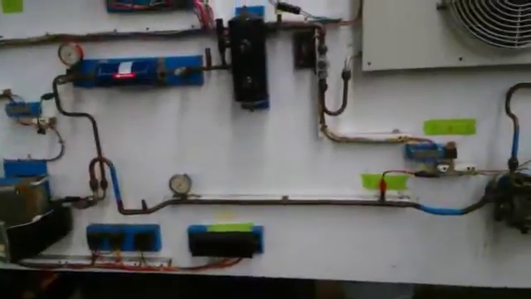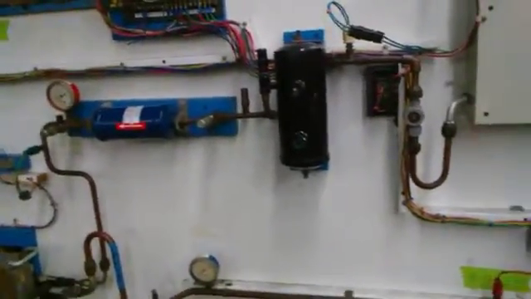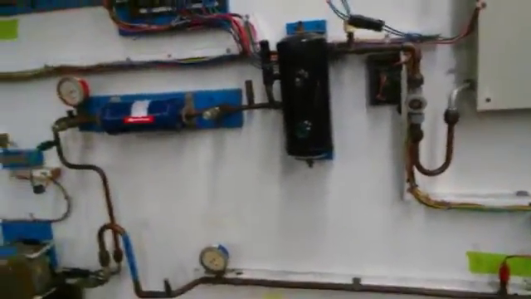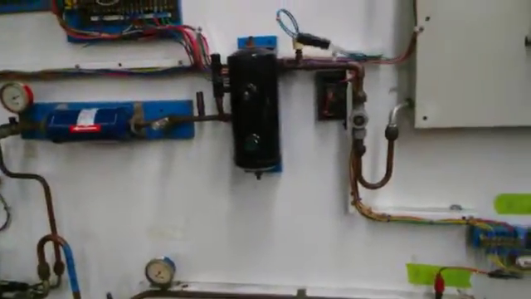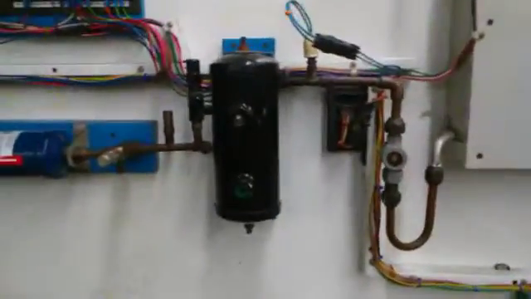Secondly, I'd just like to add that this system is very similar to what you'll find in your home AC, inside your refrigerator as well, and in reefer units. The only difference is that some of them are going to have different refrigerant types. Others will have other components, just like this accumulator here. It's not found in every vehicle.